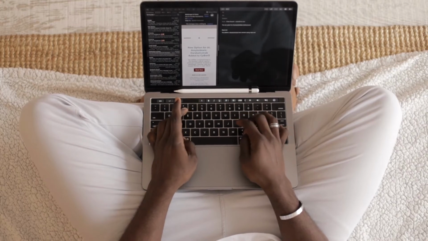So I would literally open it at 8 a.m. and close the mailbox at 9 a.m. And within that hour, I will get through as many emails as I can. If there are emails left over, I leave it for the next day.